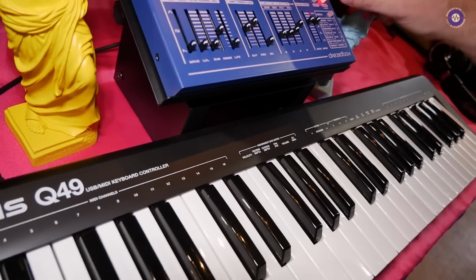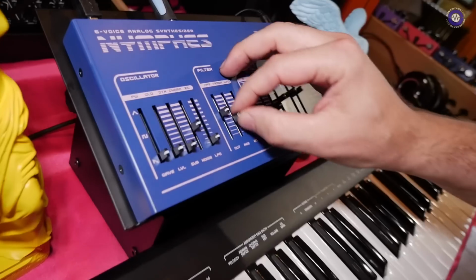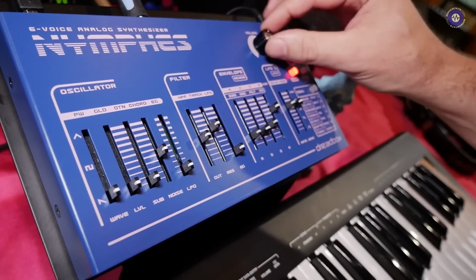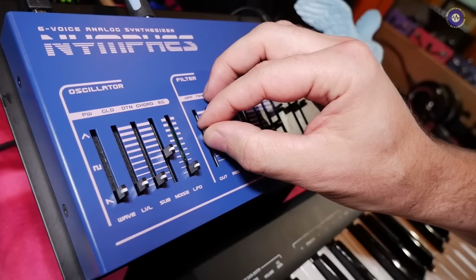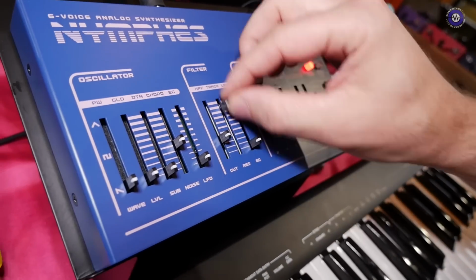Let me actually go to an initial preset and put it there. And some key tracking.